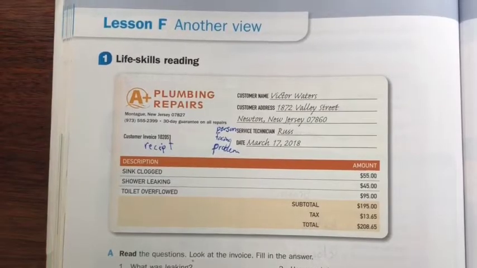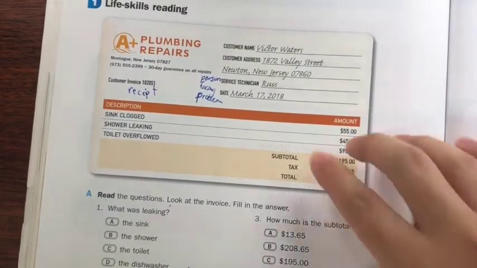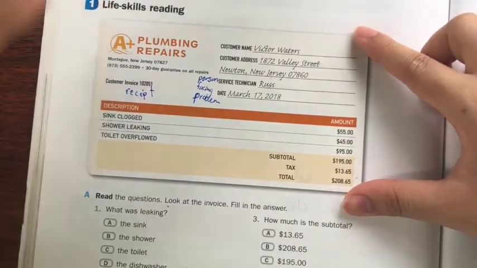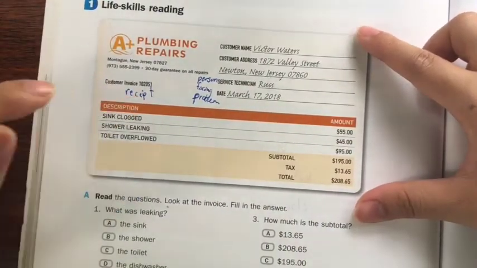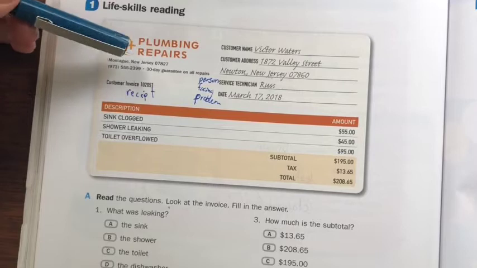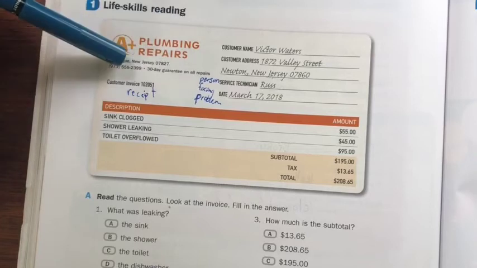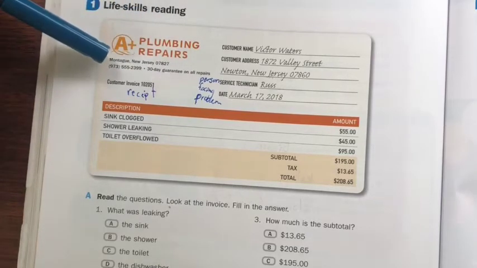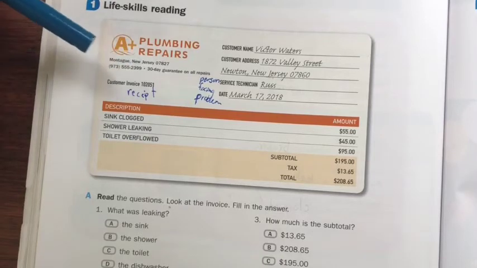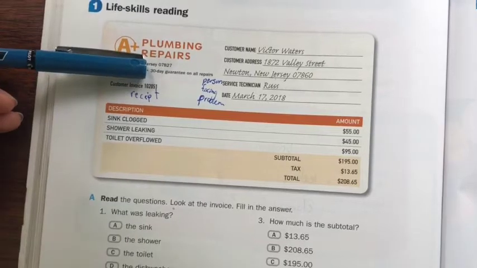Okay, so let's start with invoices. I am on Unit 9, Lesson F, which is on page 120. So, this is an invoice. Remember, an invoice is another word for receipt or bill. This is an invoice for plumbing repairs. This is the name of the company, A+ Plumbing Repairs, in the city of Montague, New Jersey. This is their phone number, and it says 30-day guarantee on all repairs.